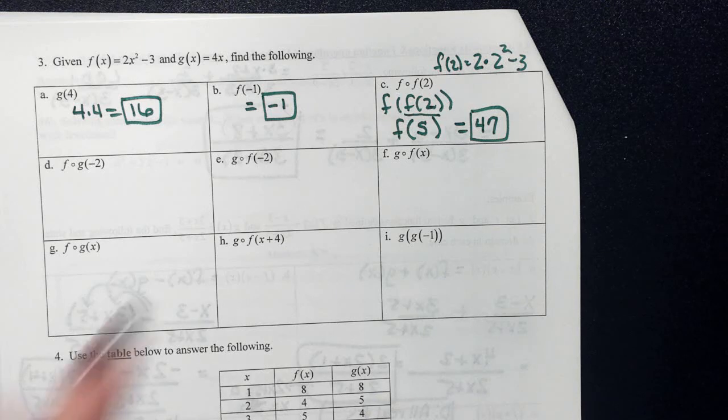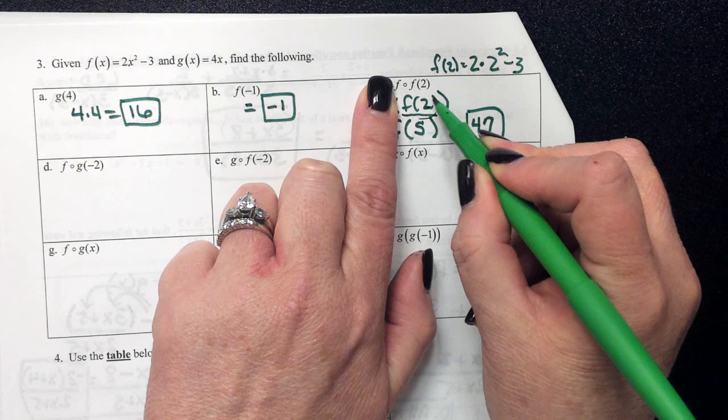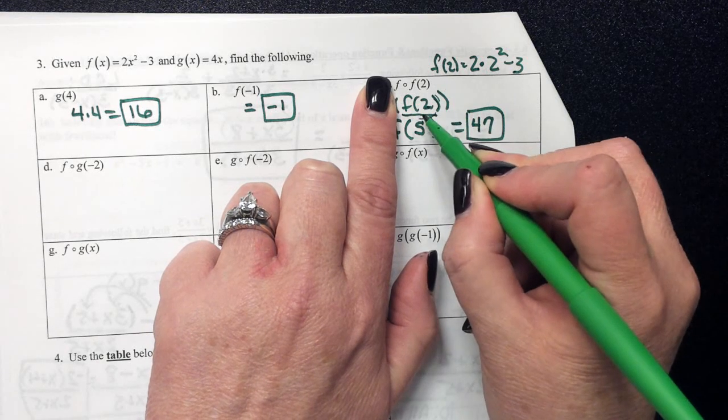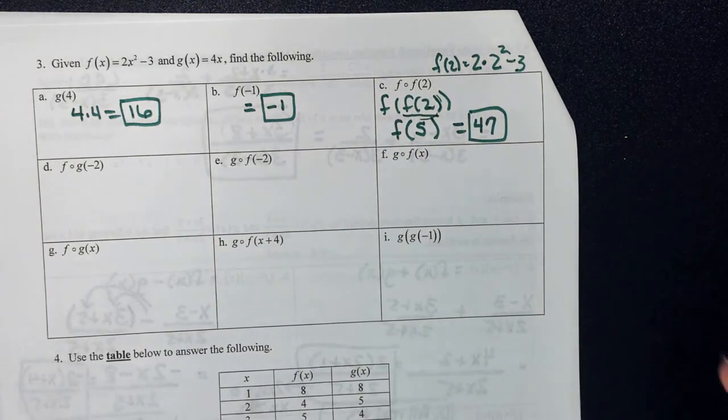Because like I said, that's composition, you always work inside out. You find whatever is on the inside first. So I always take my finger and cover up what's on the outside. Replace f of 2 with 5, and then look to see what's on the outside.